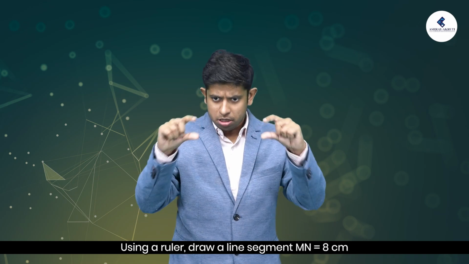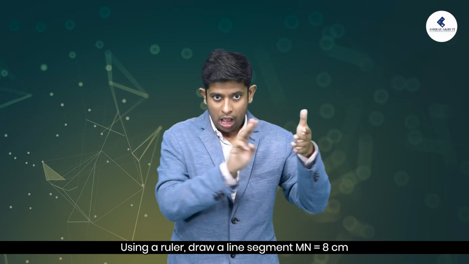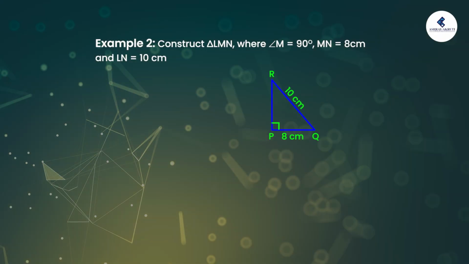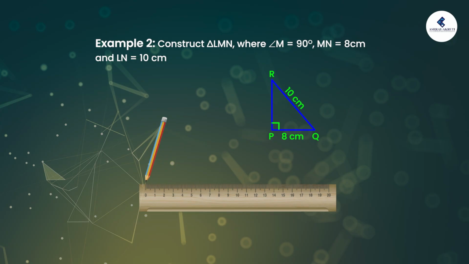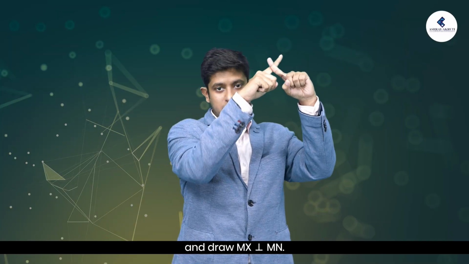Using a ruler, draw a line segment MN equal to 8 cm. Step 3. By using compass and ruler, take 90 degrees at M and draw MX perpendicular to MN.